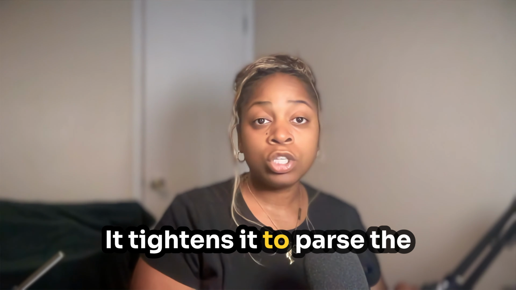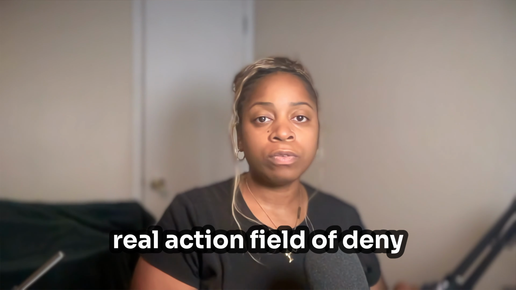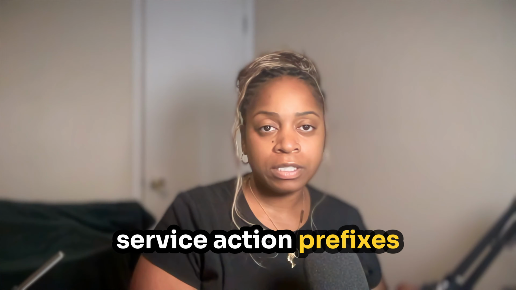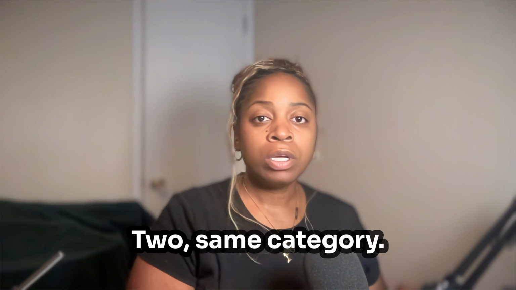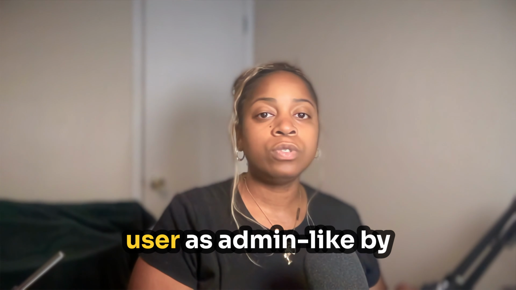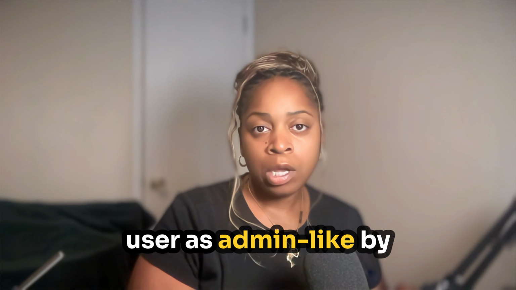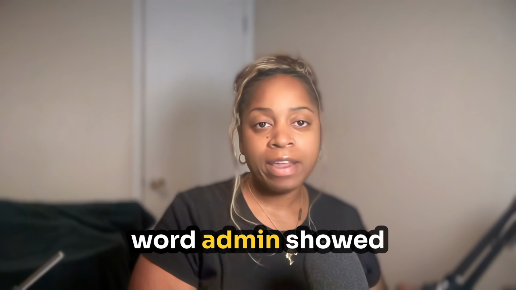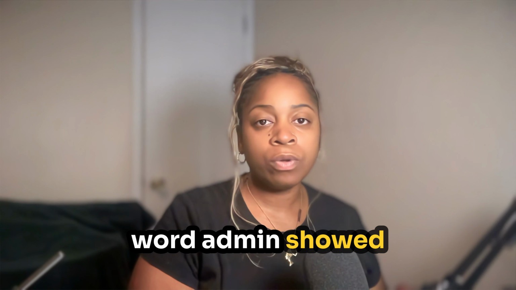It tightens it to parse the real action fields of deny statements against actual service action prefixes. 2. Same category. Why permission detection flagged a user as admin-like by checking whether the word admin showed up in a policy name.